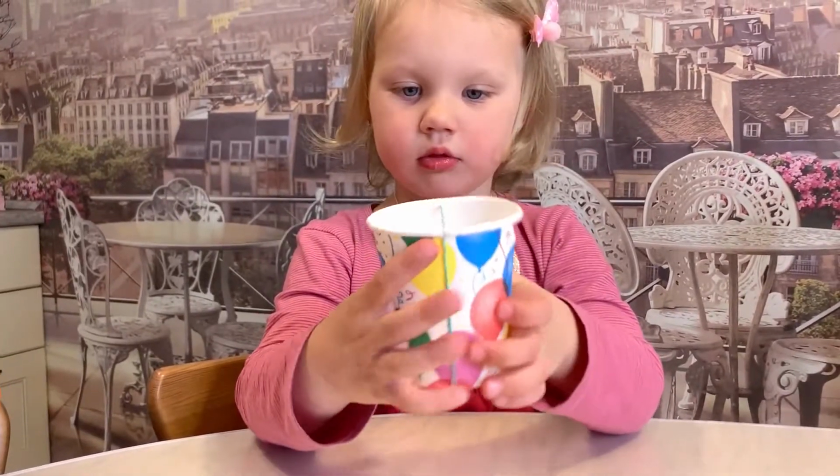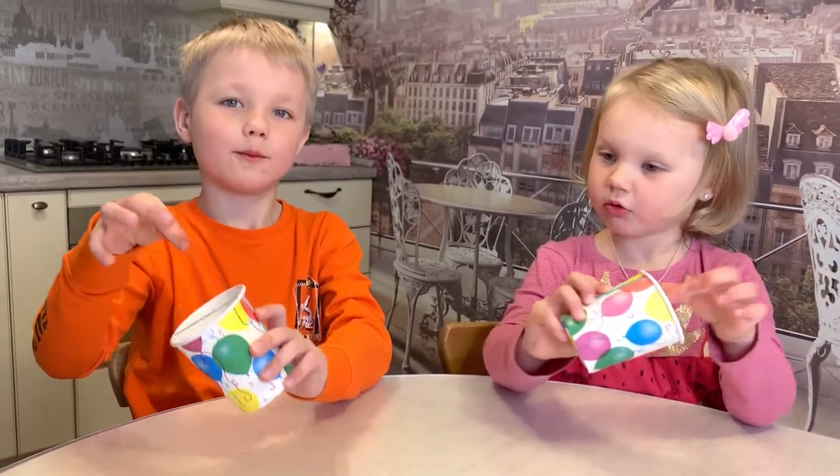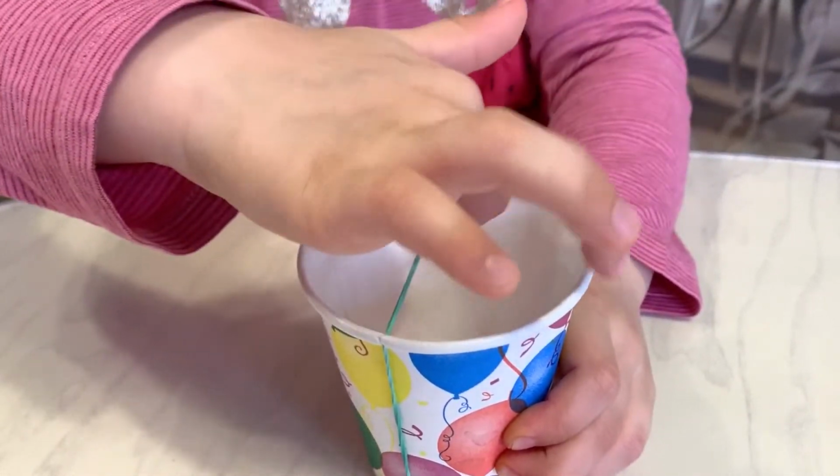In the next experiment, we will amplify the sound. If we stretch out a rubber band and twang it, we will hear a quiet sound. By stretching it over a cup, we will hear a louder sound. The cup amplifies the sound of the rubber band because its walls also start to vibrate.